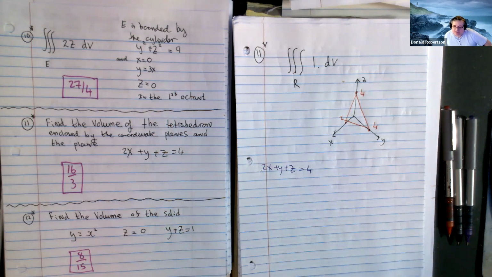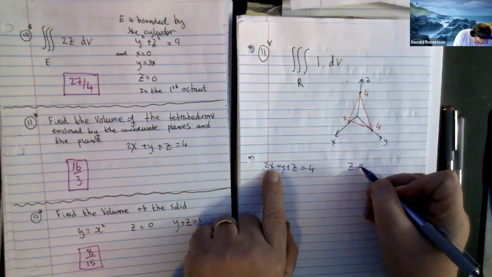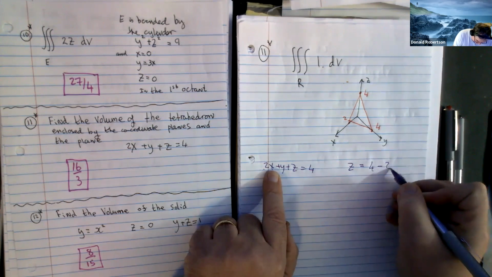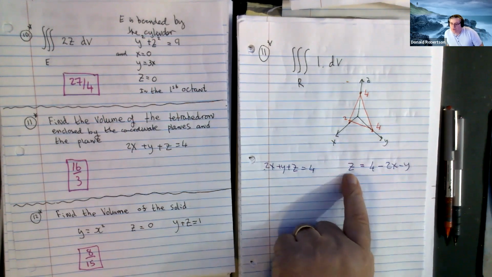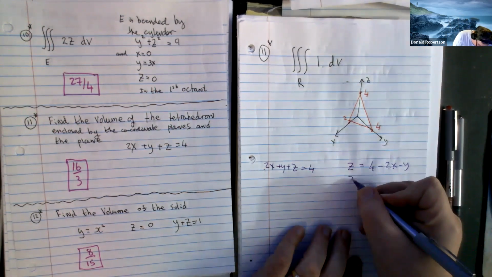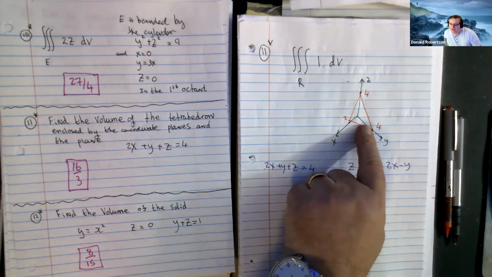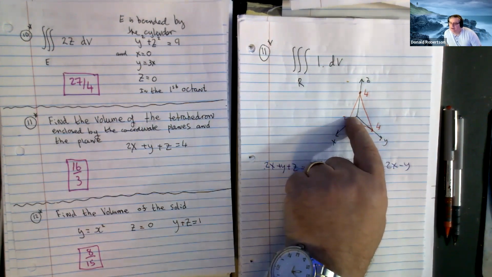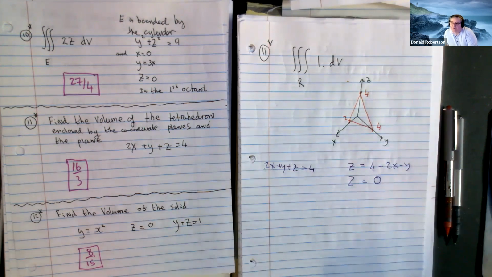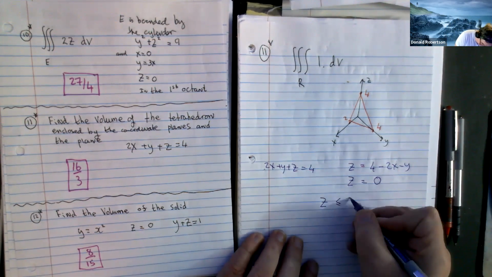So I need to set up the limits of integration. The first one is to start with this equation and rearrange it so you've got z. That's one of my limits of integration: z equals this guy. The other limit of integration is basically just 0. And it's 0 because this shape ends up on the floor, and on the floor, z is 0. No matter where on the floor you are, if you're on the XY plane, z will be 0. So I've got my first limit of integration.